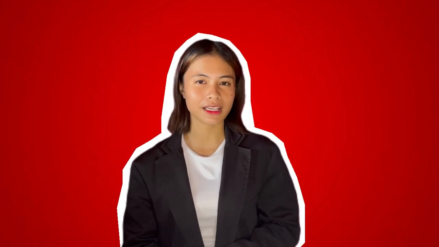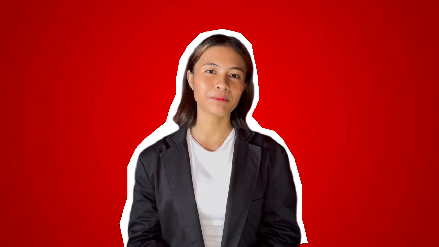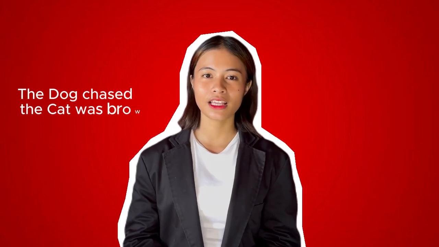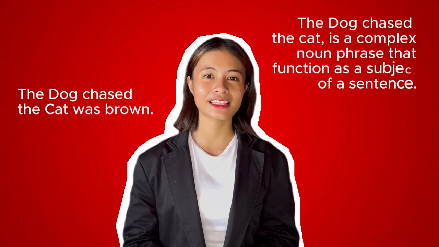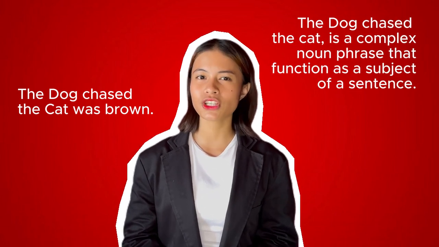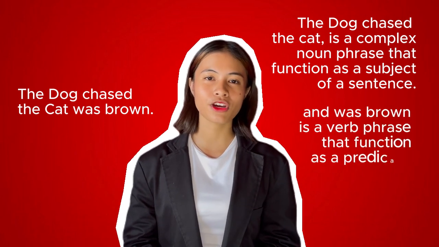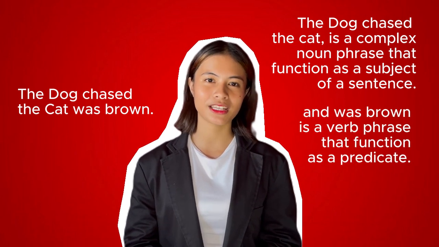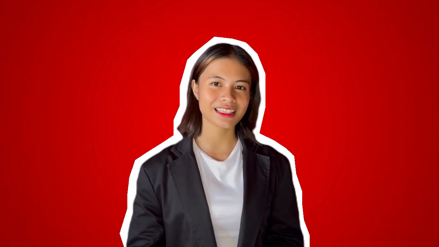However, sentences can also be more complex, with additional phrases and clauses. For example, the dog that chased the cat was brown. In this sentence, the dog that chased the cat is a complex noun phrase that functions as the subject of the sentence, and was brown is a verb phrase that functions as the predicate. By understanding the structure of sentences, we can better understand how to construct clear and effective sentences in our writing and communication.